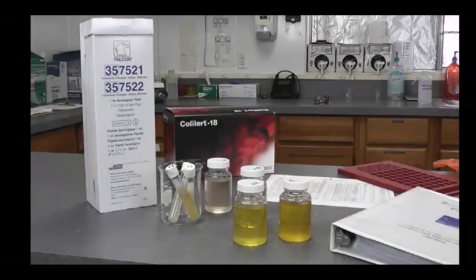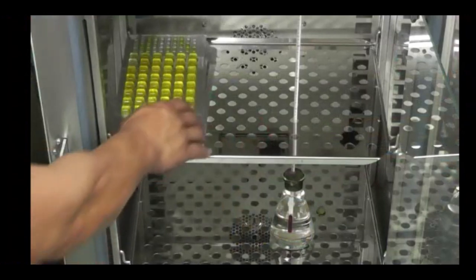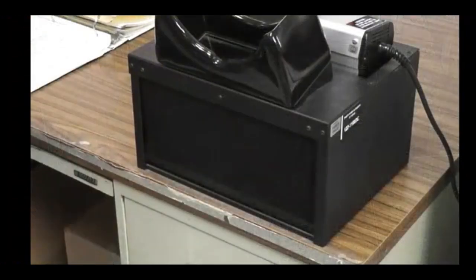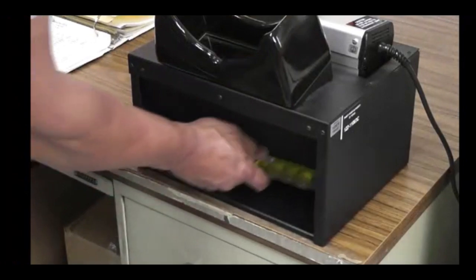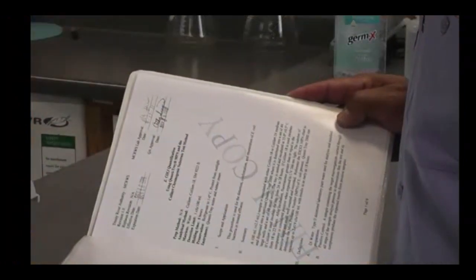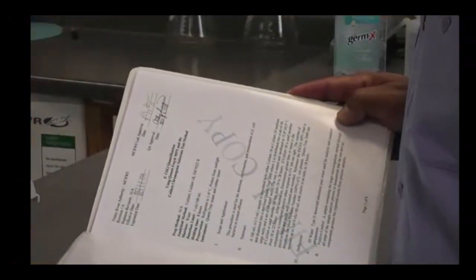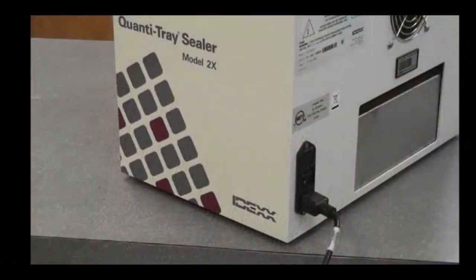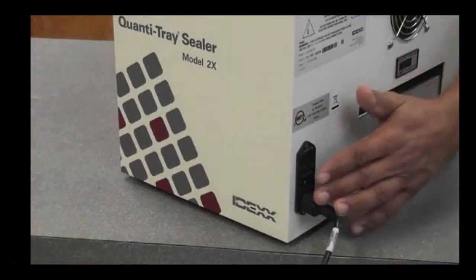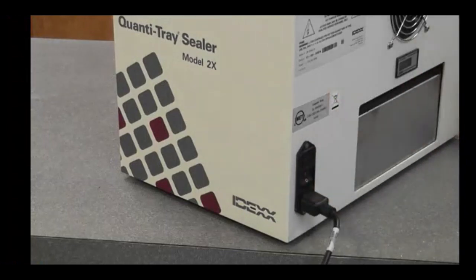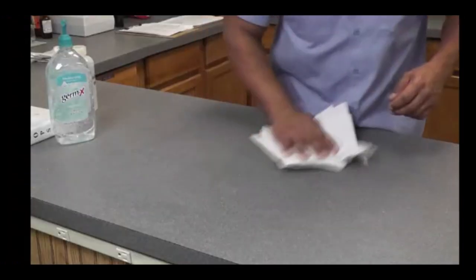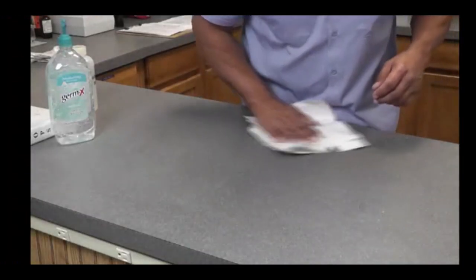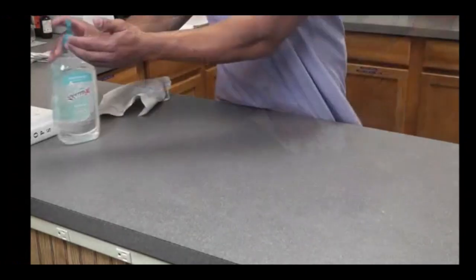This SOP describes the steps required to correctly perform an E. coli quantification test. This test complies with Standard Methods 9223B. First, turn on the Quanti-Tray sealer and allow the sealer to warm for at least 20 minutes before beginning the test. Clean and disinfect the work area with a germicidal cleaner.